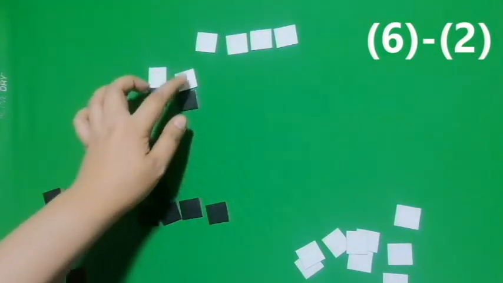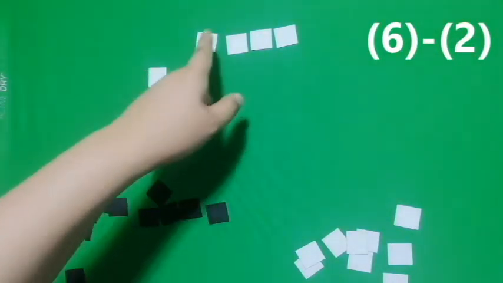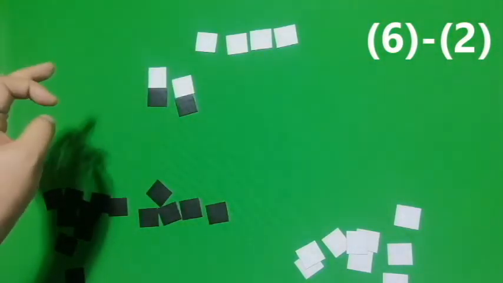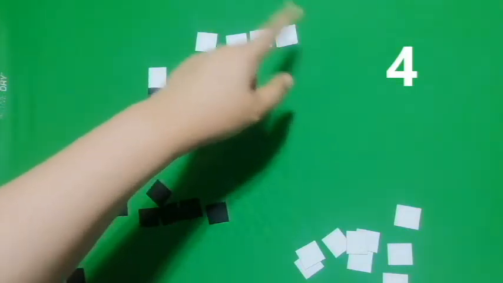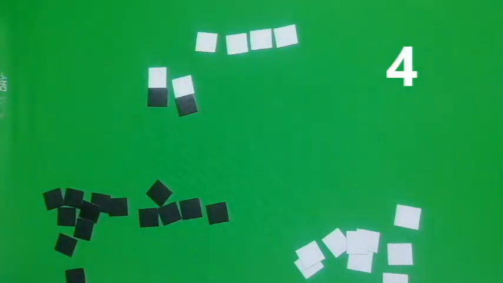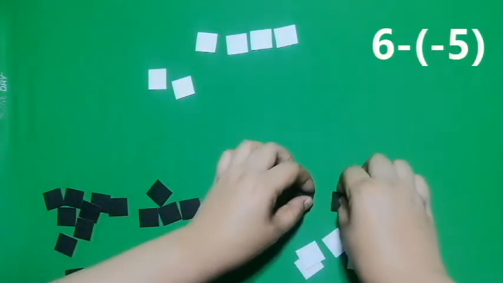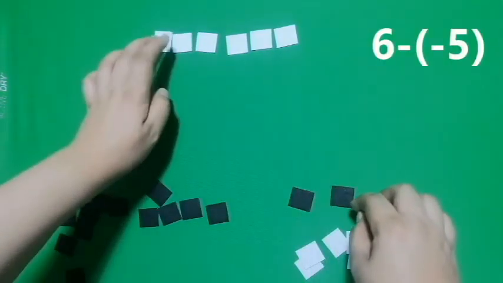Tadaan! So, what we have here are 4 white tiles. That indicates a positive integer. So, 6 minus positive 2 is equal to positive 4. Okay? So, how about 6 minus negative 5.